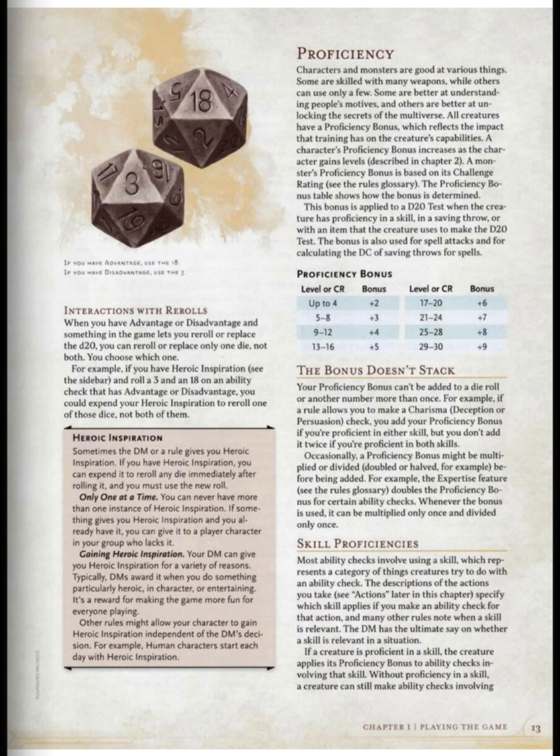Proficiency bonus starts. Level or CR up to 4 is a +2 bonus. 5 to 8 is a +3 bonus. 9 to 12 is a +4 bonus. 13 to 16 is a +5 bonus. 17 to 20 is a +6. 21 to 24 is a +7. 25 to 28 is a +8. 29 to 30 is a +9.